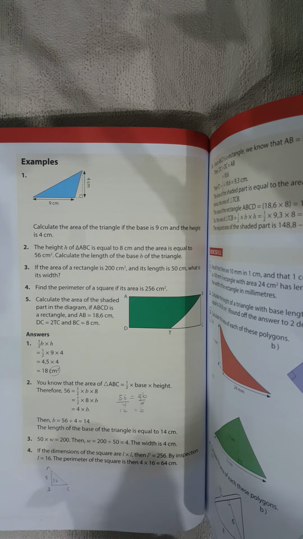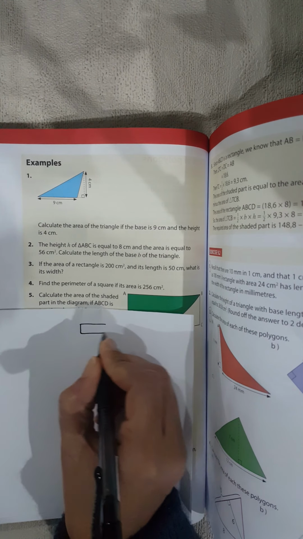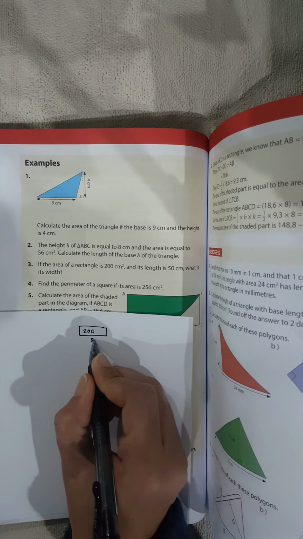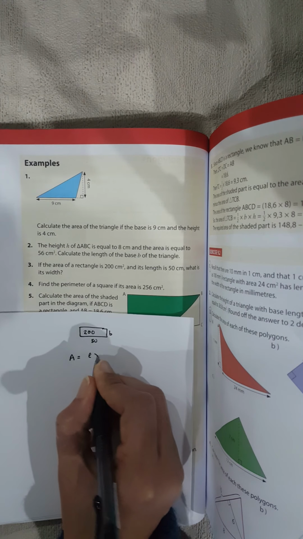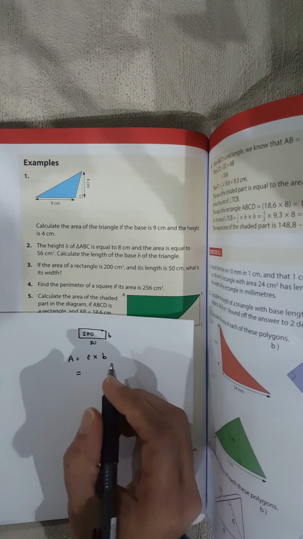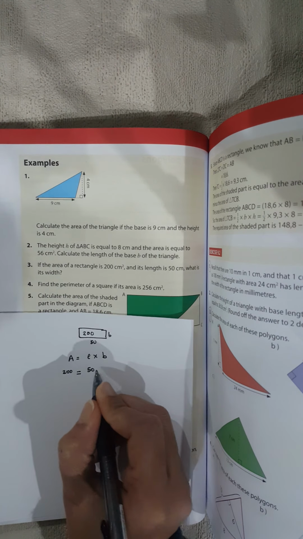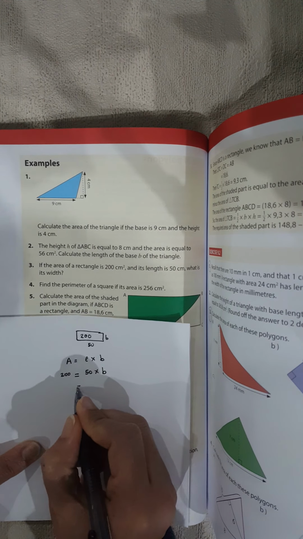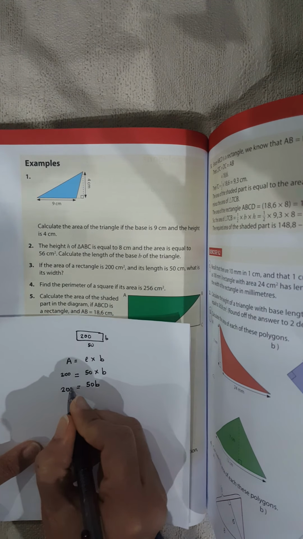Okay, so let me just write that down for you in the diagram here. Again, what they've done is they're giving you a rectangle, and they're telling you the area is 200 and the length is 50, and we don't have the breadth. So normally when we're doing the area of a rectangle, we say length times breadth, right? So now we have the area 200 and we've got the length, which is 50, and we don't have the breadth, so we say times B. So again, how we did the triangle, this is 50B, which is a silent multiplication, is equal to 200.